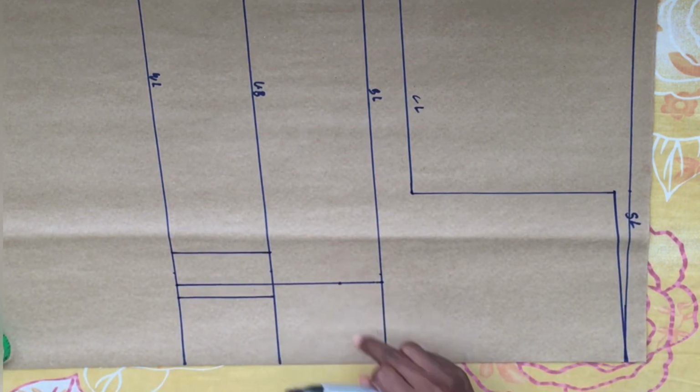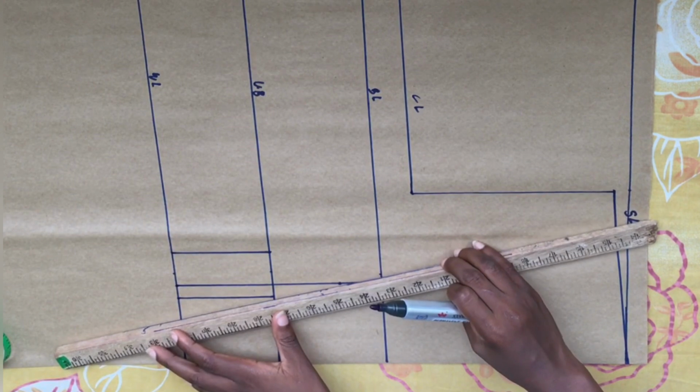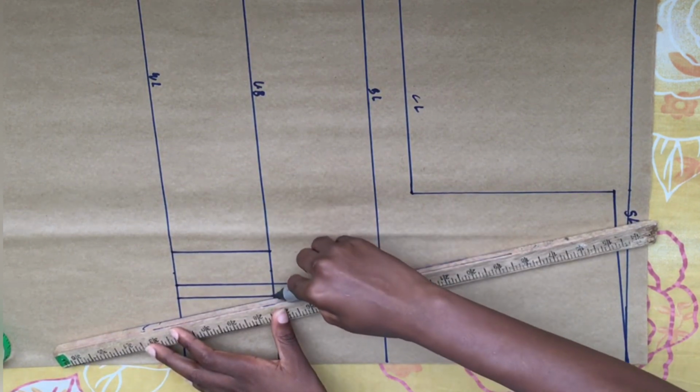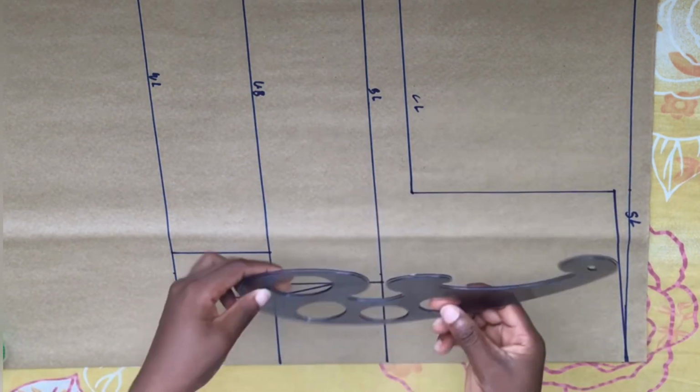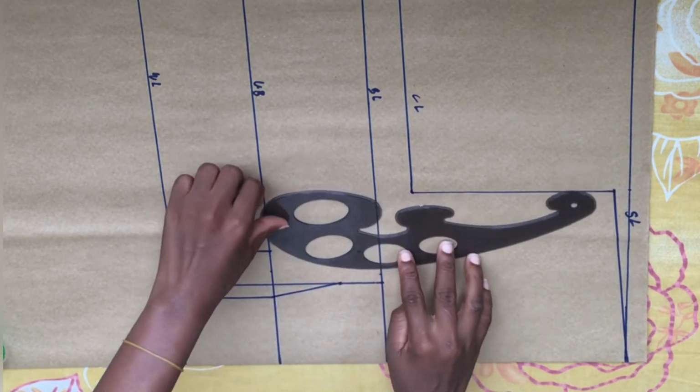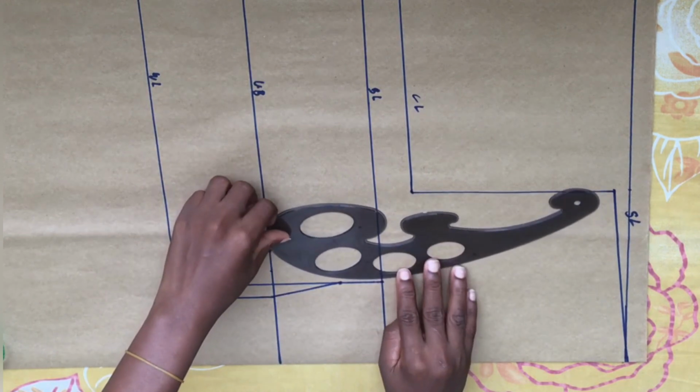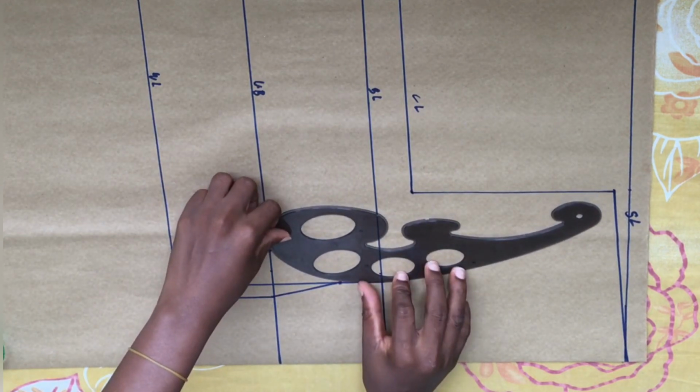I also connect from here to meet the 1.5 we brought down. So guys, after doing that, I'm going to be using my curved ruler to create the curve there from that point to the 1.5 we brought down.